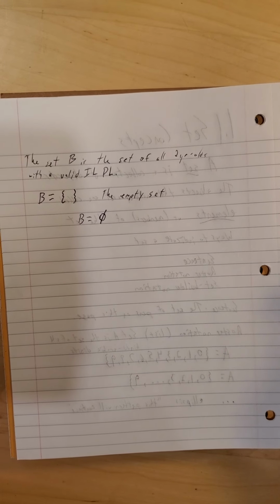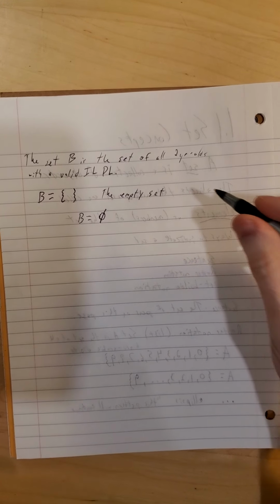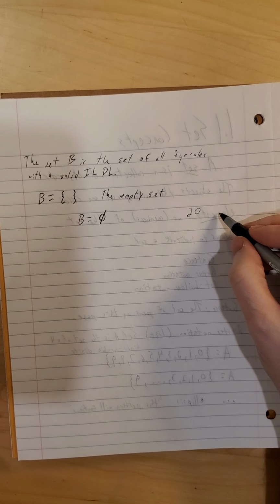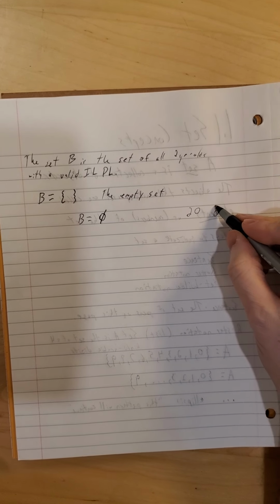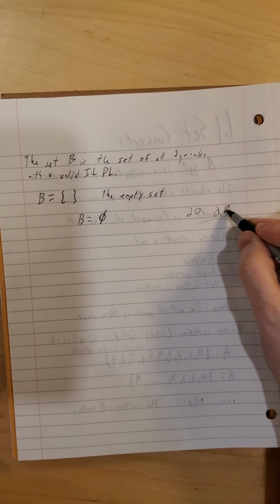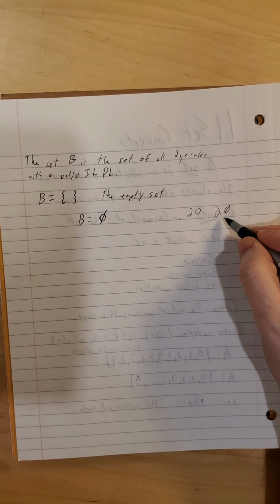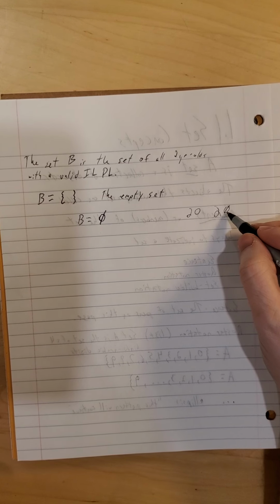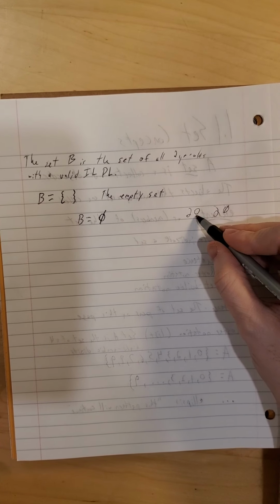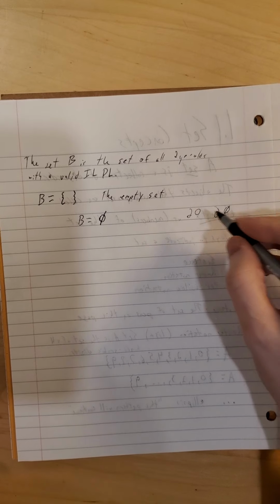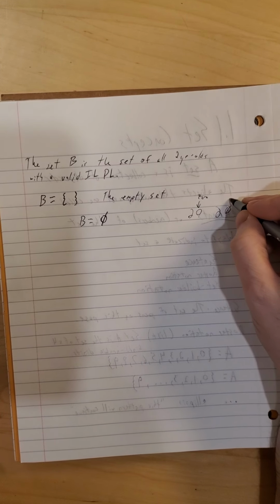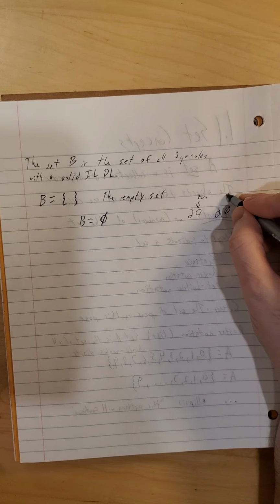As a heads up, if you are one of the people that writes, for example, the number 20 with this symbol in it, break that habit now. That means something totally different. This is not a 0. This is a 0. This is an empty set. Not the same thing.